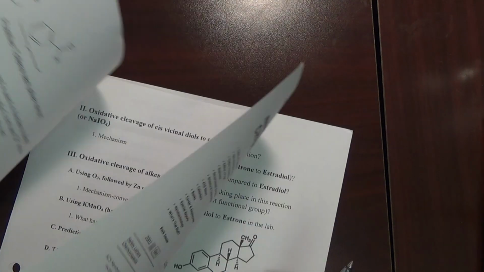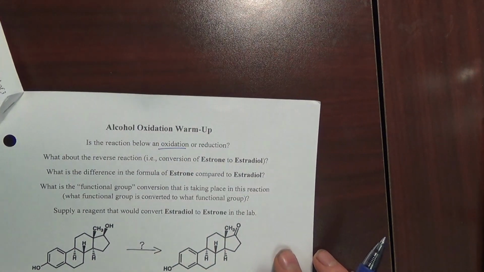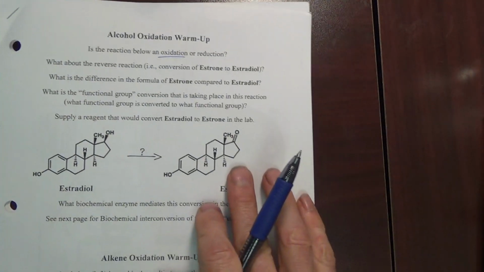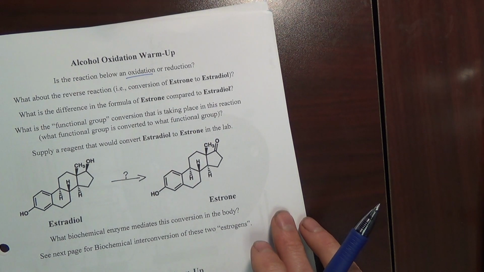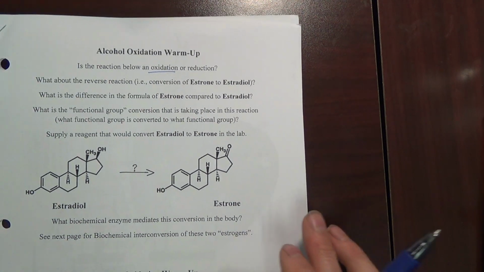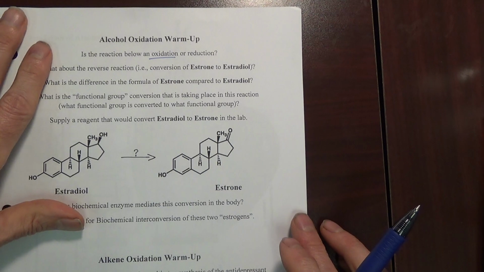Okay. Let's look at the mechanism for this. Do I have that in a handout? I don't think I do.